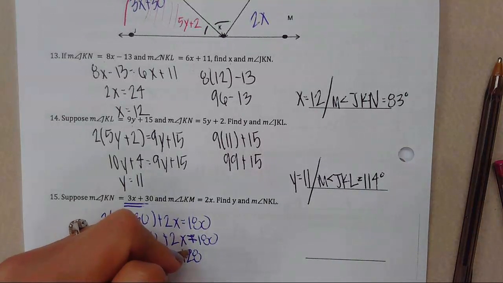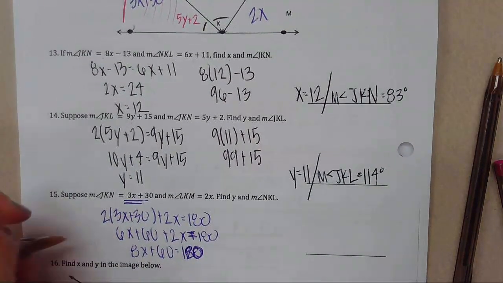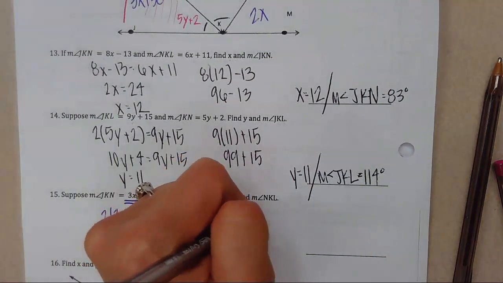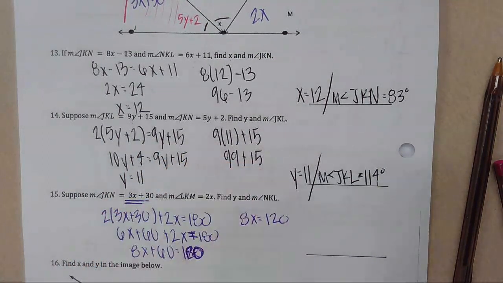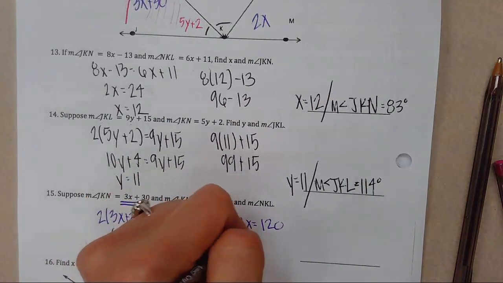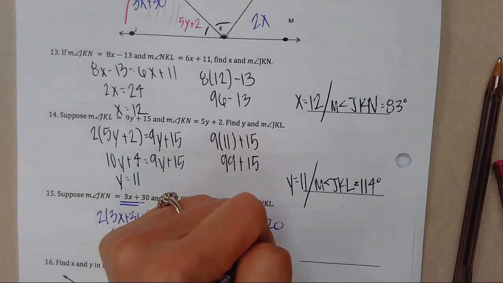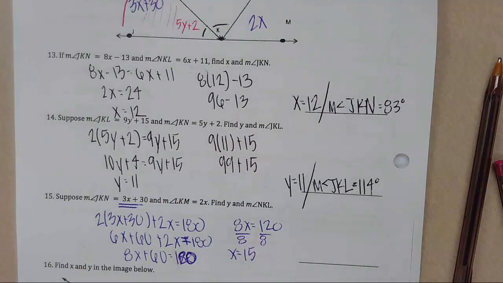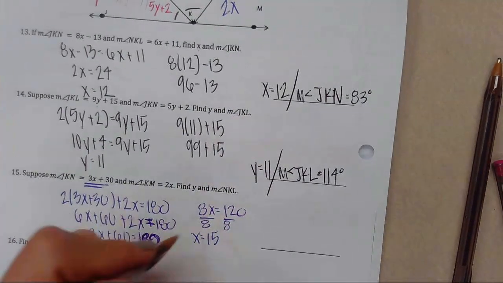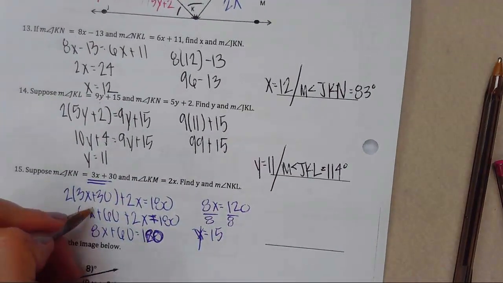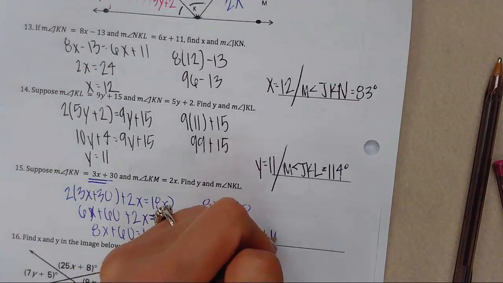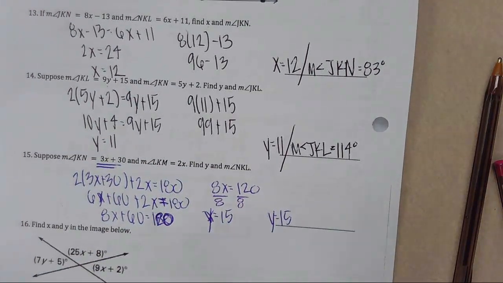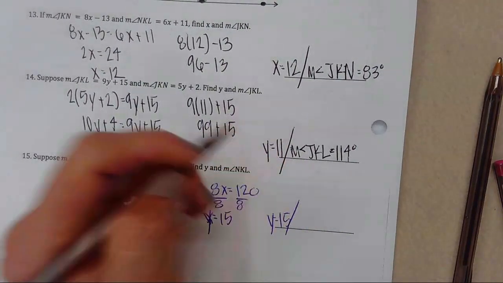Oops, I don't know why I wrote 128. We're going to subtract 60, and we get 8x equals 120. When we divide by 8, we get x equals 15. Sorry, I don't know why I have all these x's, but x equals 15, and I'm going to plug it into NKL.